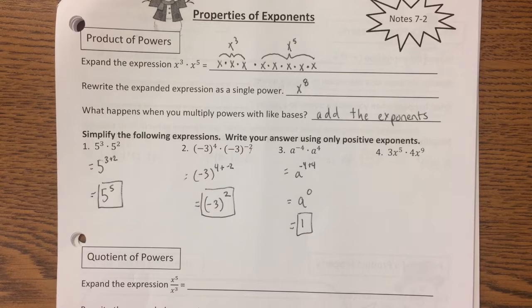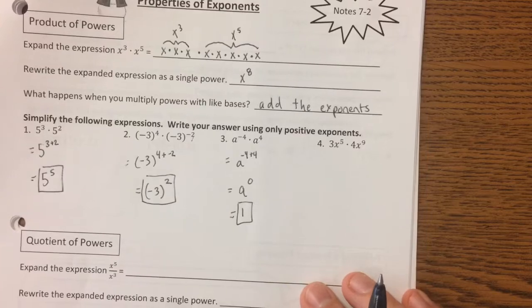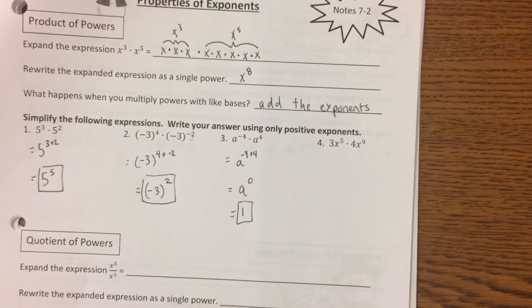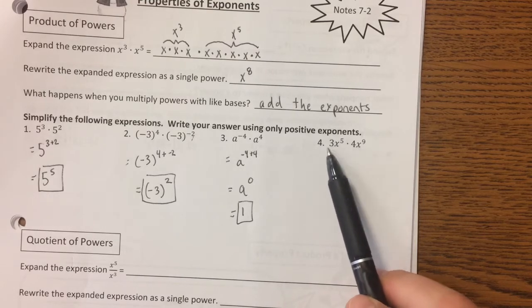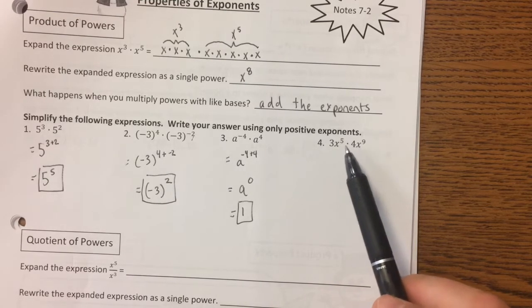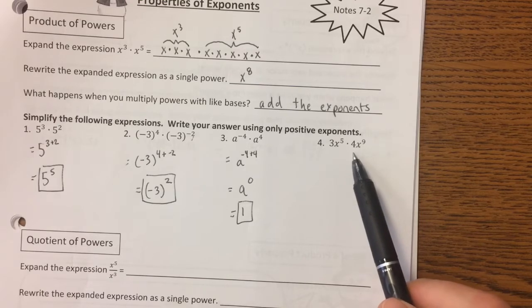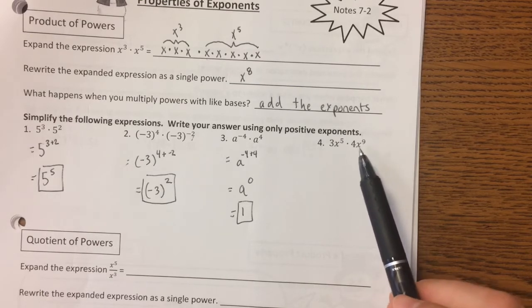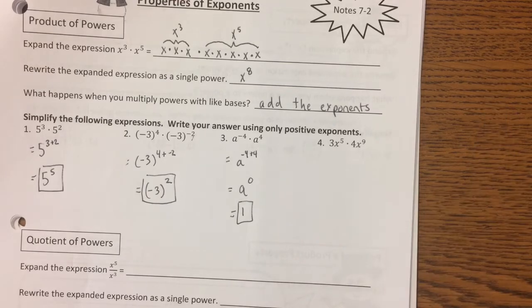Now, if your terms have coefficients, the way that you're going to handle that, like in number 4, is by multiplying the coefficients together and then multiplying all your variables together separately. The reason why we're allowed to do that is because multiplication is commutative, meaning we can rearrange the order any way we want. So if all I'm doing is multiplying 3 times x times x times x times x times x times 4 times x times 9 more x's, I can change the order, right? 2 times 3 is the same as 3 times 2, so the order doesn't really matter here.